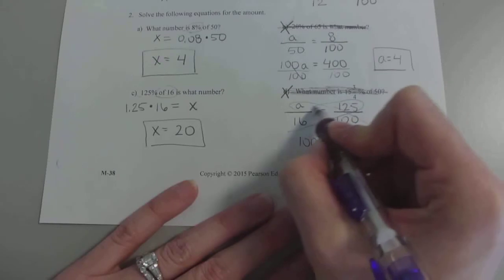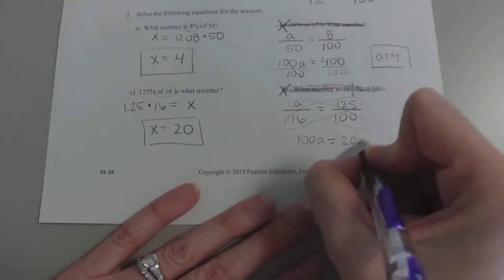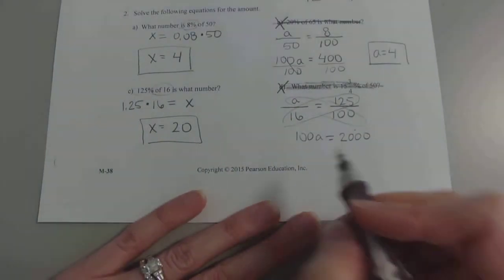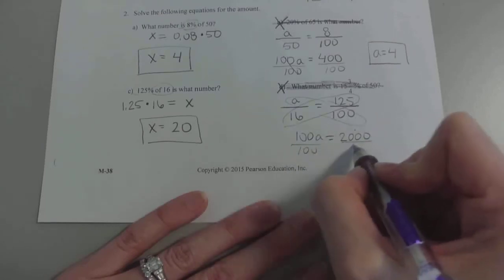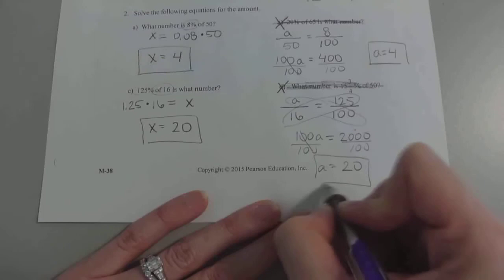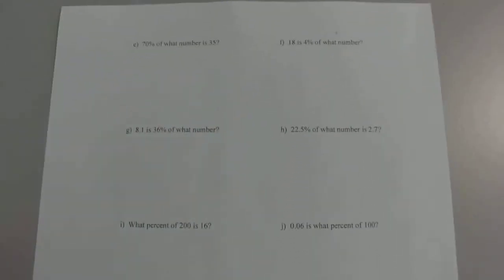Cross multiply. So we're going to have 100A equals whatever 16 times 125 is. What is that? 2,000. And then how do you solve for A? Divide by 100. So that leaves you with A here and 20 here, and that's what we want, okay? This is our unknown. So 20 is 125% of 16. All right, let's go ahead and move on to the back.